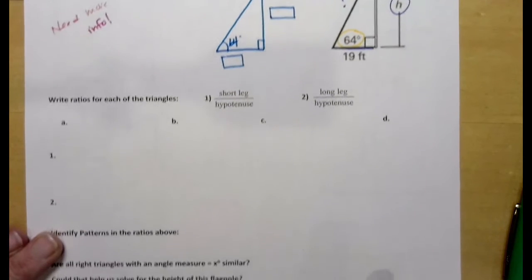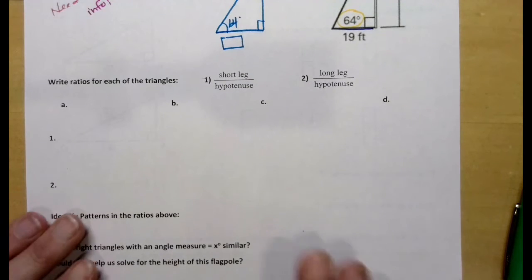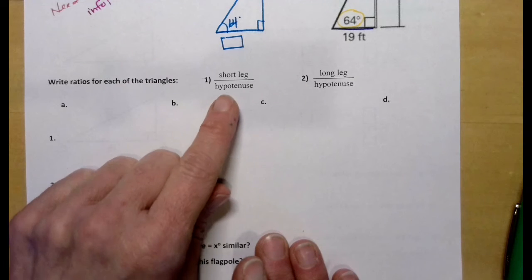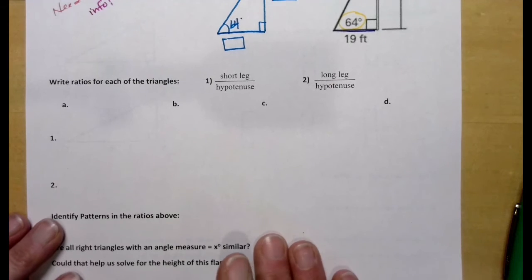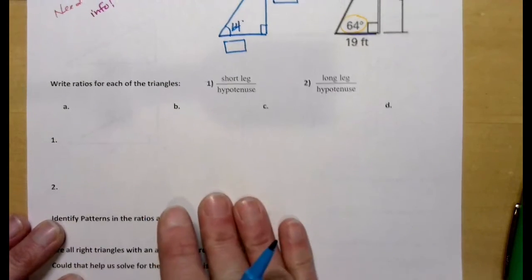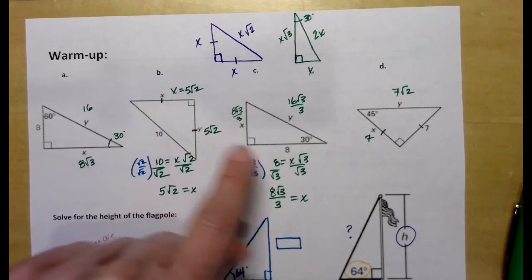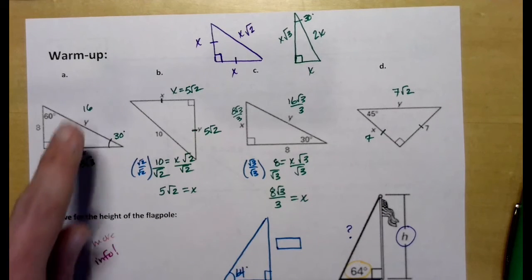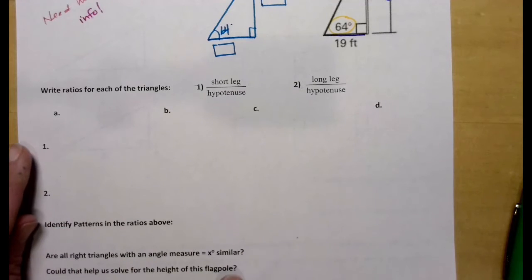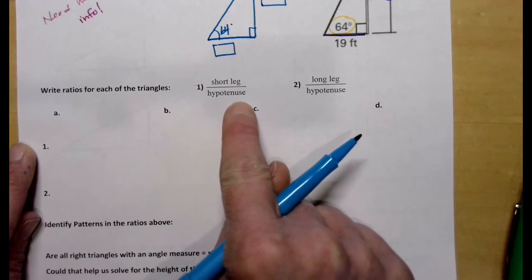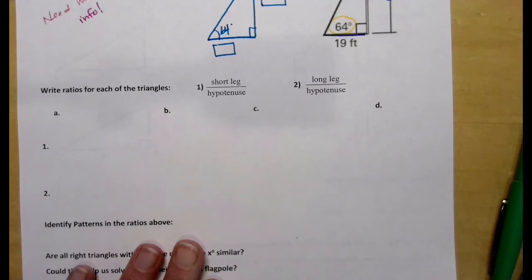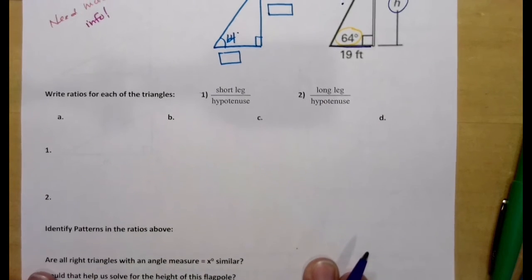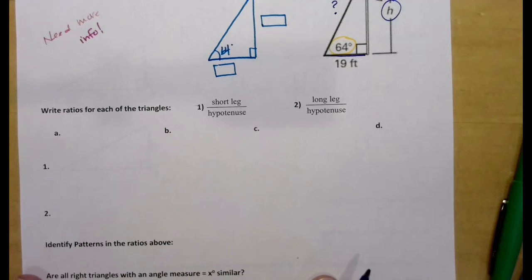So let's do some practice and write some ratios for the triangles that we know. We're going to start talking about our short leg and long leg and our hypotenuse. So what I want you to do is for triangles A, B, C, and D above, I want you to write a ratio of their sides. And the two ratios that I want you to write are the short leg to the hypotenuse and the long leg to the hypotenuse. And we're going to do a little activity with them and talk about putting them into what we call unit ratio.